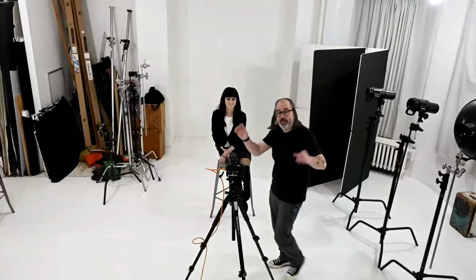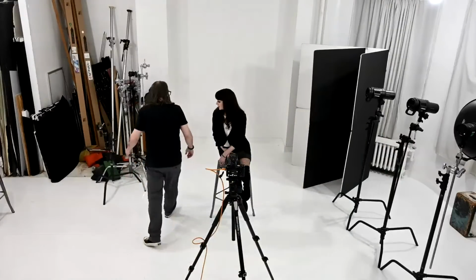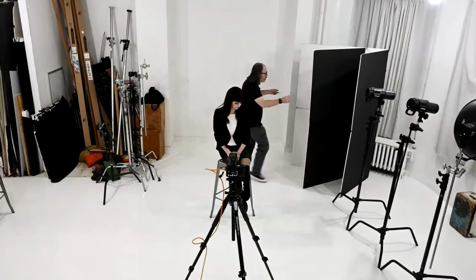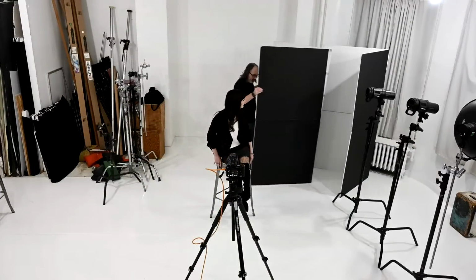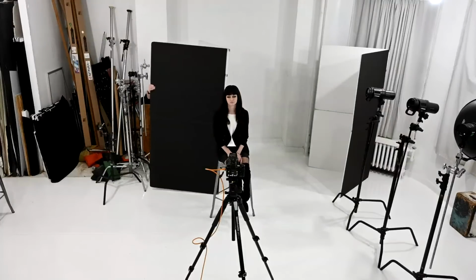Okay, so we're in the overhead camera. Hopefully I won't forget to turn it back. These are V-flats here. They're from V-Flat World. You can also make V-flats yourself. They're basically just cardboard.